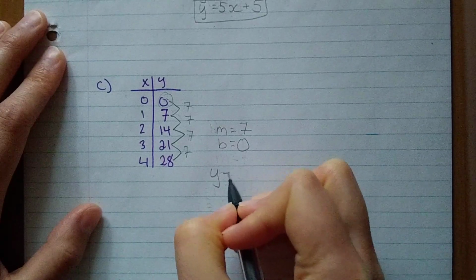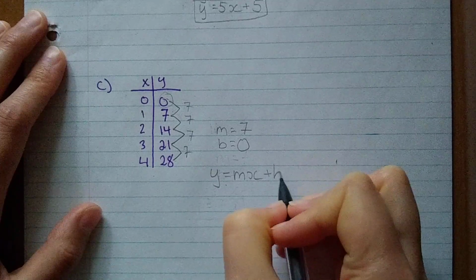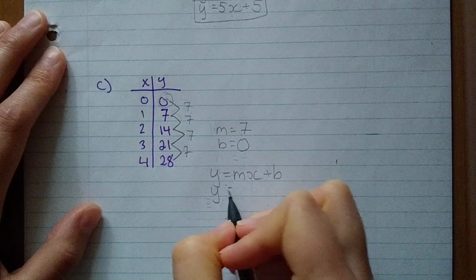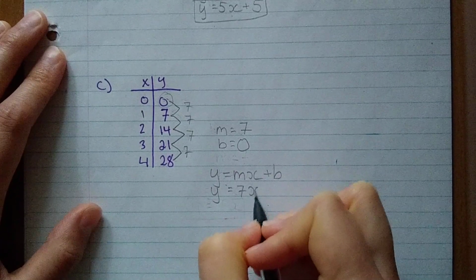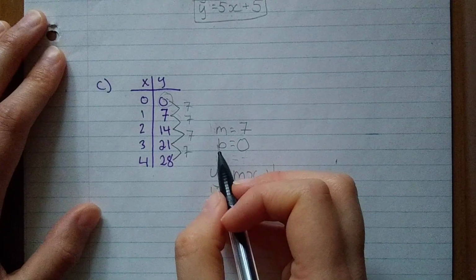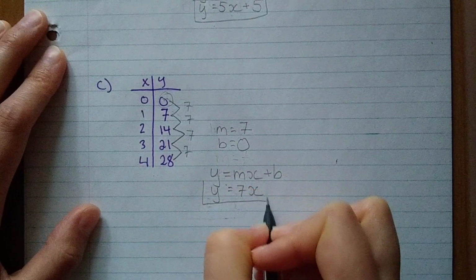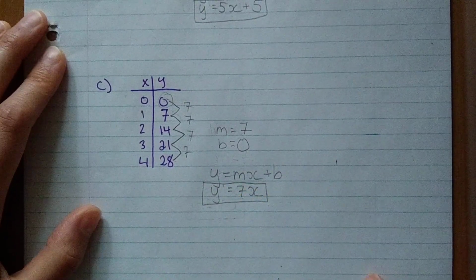So our formula is y equals mx plus b. You put 7 for m, and you could put b, but you don't need to, because b equals 0, and plus 0 doesn't change anything. So your equation for this is y equals 7x.